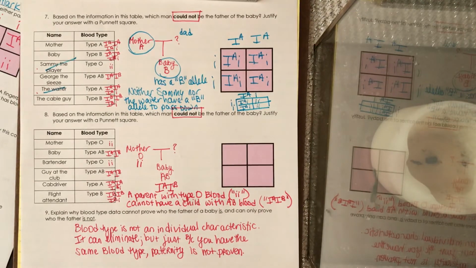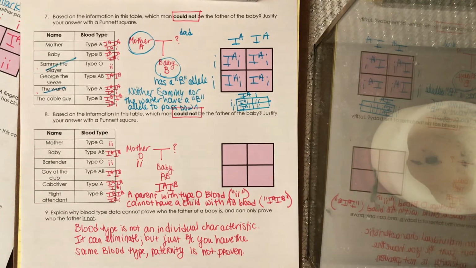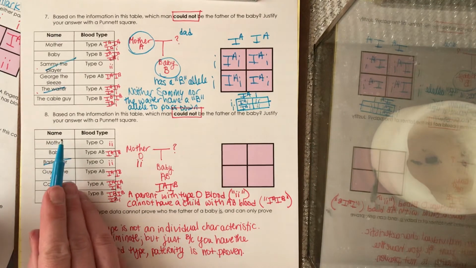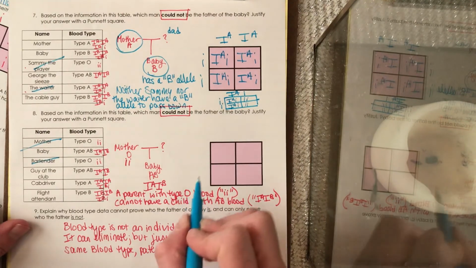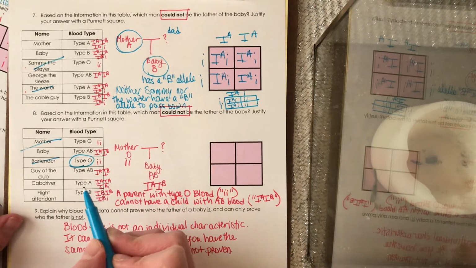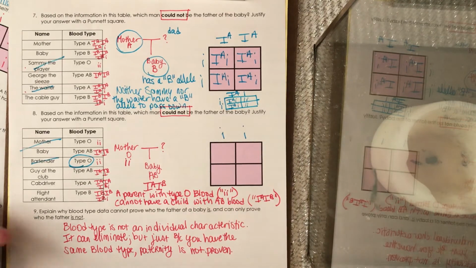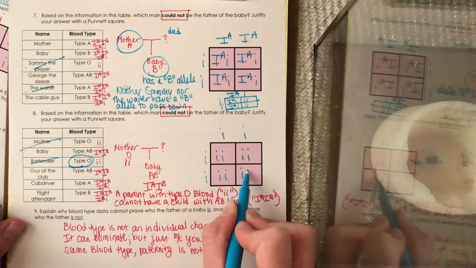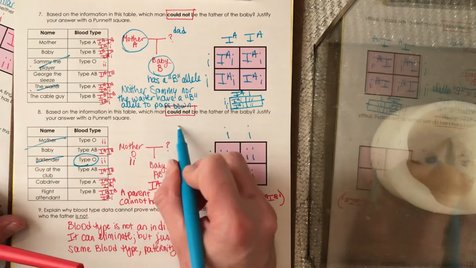So that's not possible. So this question, it's saying which man could not be the father of the baby. Well, the bartender cannot be the father of the baby. In fact, also the mother is in question as well. So going back to here, the bartender definitely cannot be the father of the baby, because if we have lowercase i, and the mother here is lowercase i, there's no possibility that you could have a child that is blood type AB. But still, let's say that the mother was type O, okay?